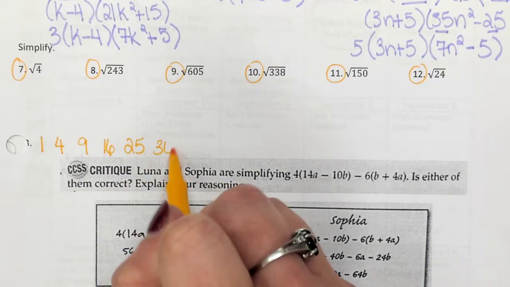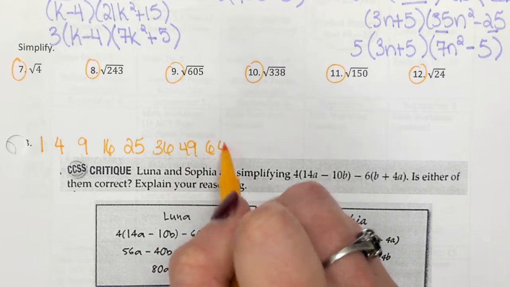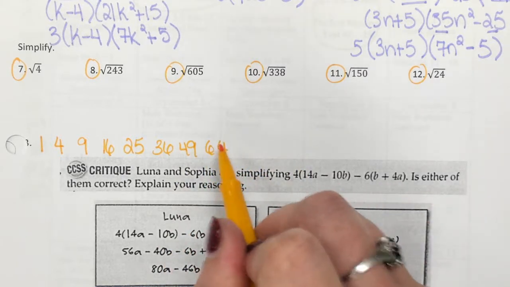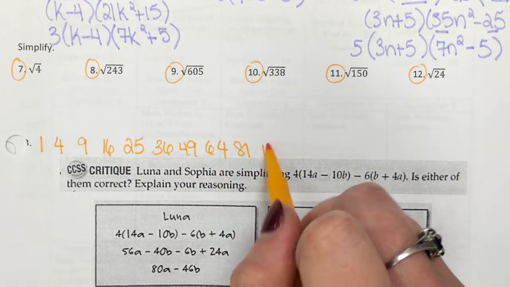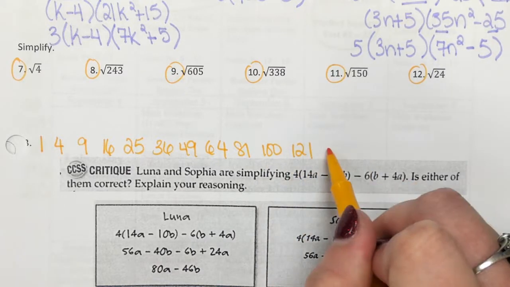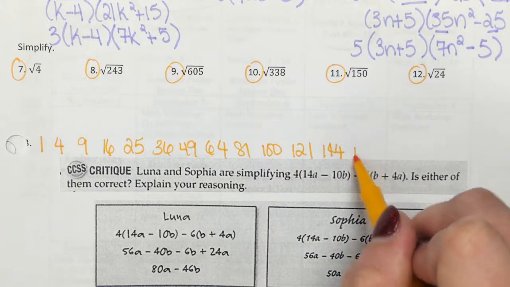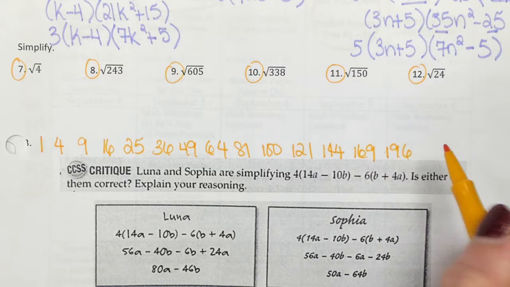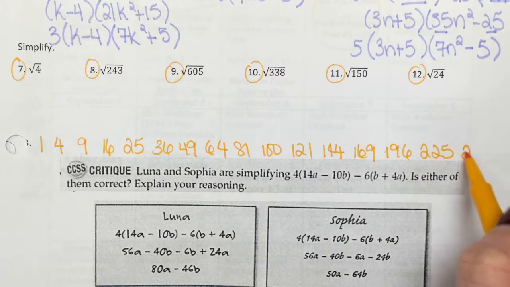25. 36. Keep going. 49. 64. Not too fast. I can't write that fast. 64 and then what? 81. 100. 121. 144. Keep going. 169. 196. 225. One more.